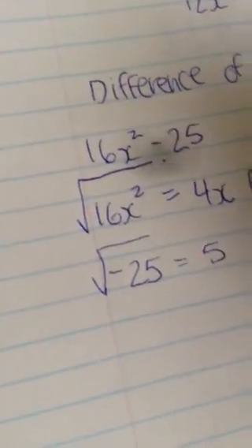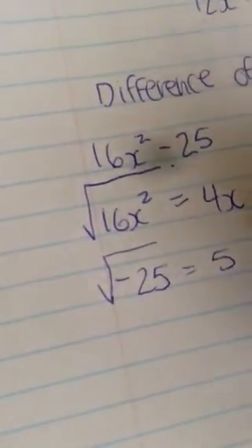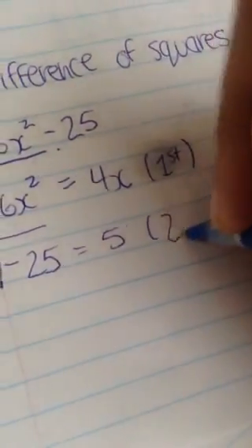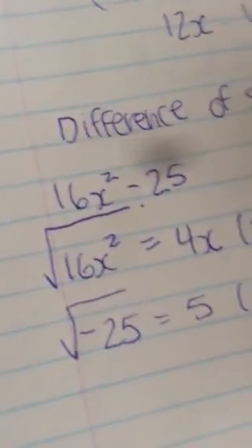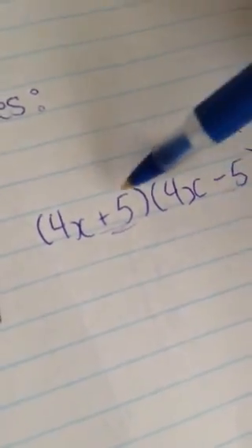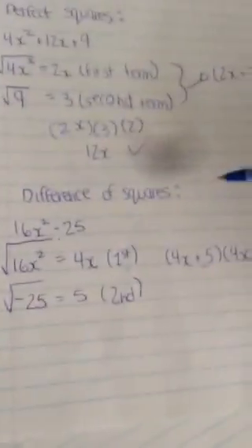So since this was our first term, and this is going to be our second term. Now, when you put it together, you're going to write 4x plus 5 and 4x take away 5. Notice how we couldn't put a square here because this is a subtracted sign, and you can't put a square over here because you have a negative 5 and a positive 5. So that's how you would find the difference of squares.